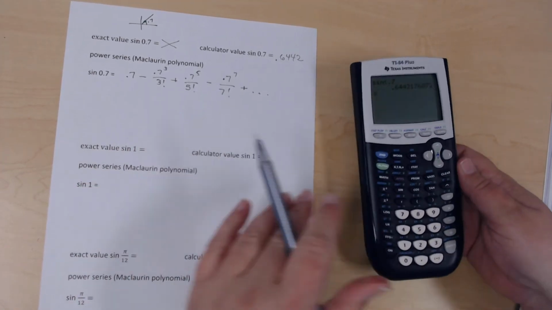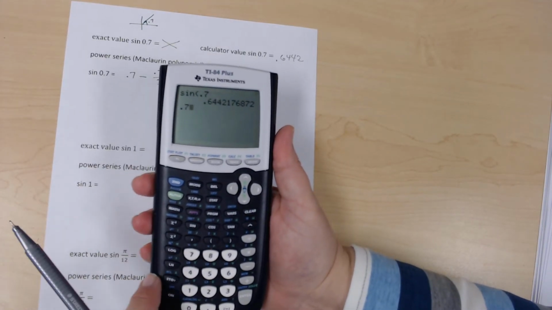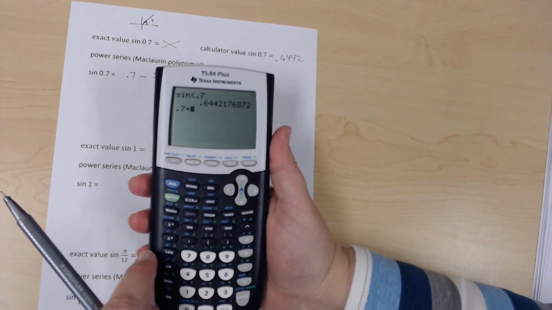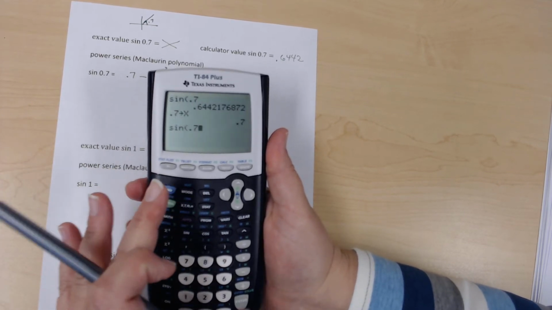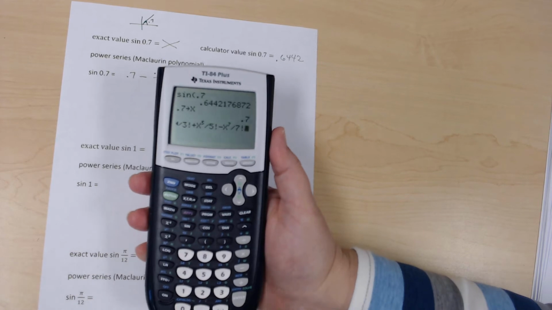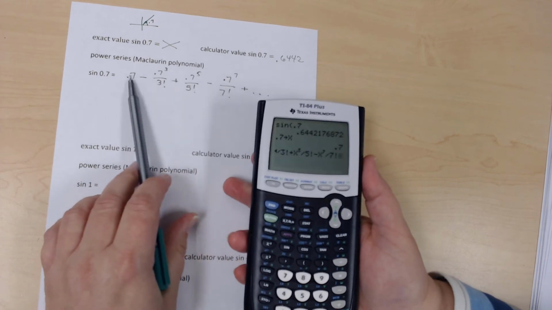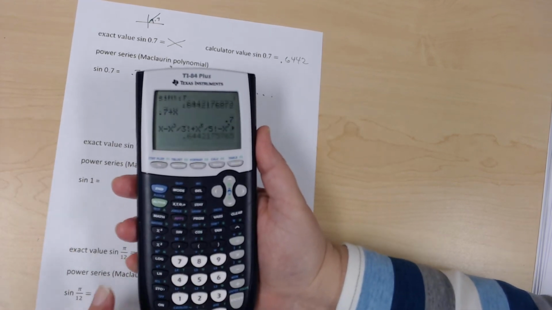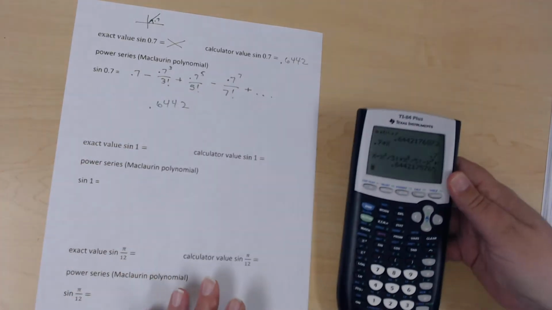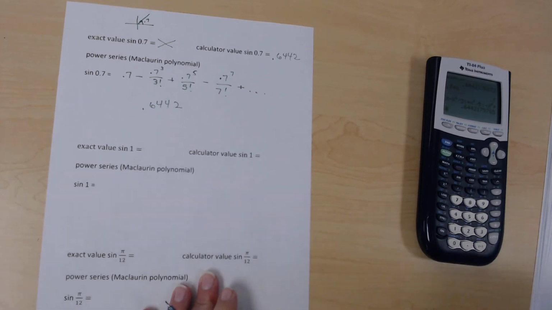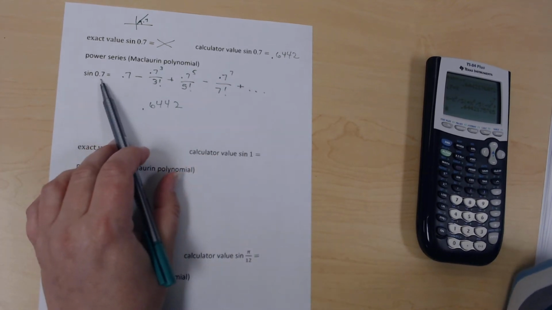So you can even do that with your calculator if you want. Or what I could do here is I could now do 0.7 store 4x. Okay, and then I do second enter, and I keep doing second enter until I have that polynomial that I liked. There it is. Second enter brings that up. So now it's going to take 0.7 and put it in for all my x's. So it's literally going to do this for me. And there it is, 0.6442.